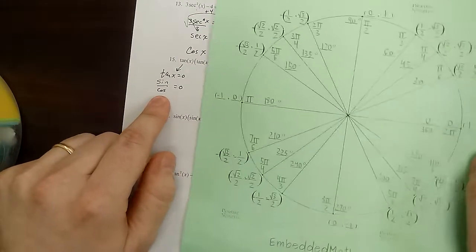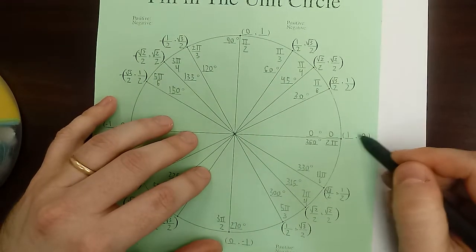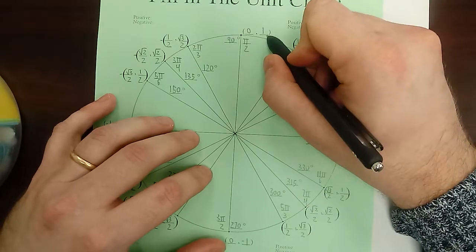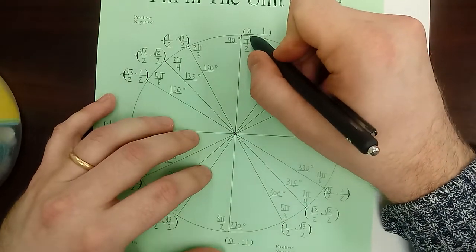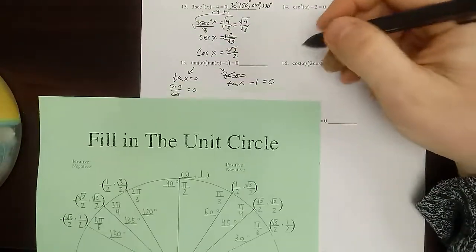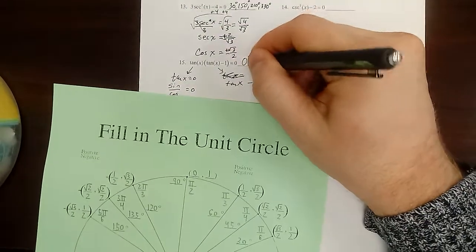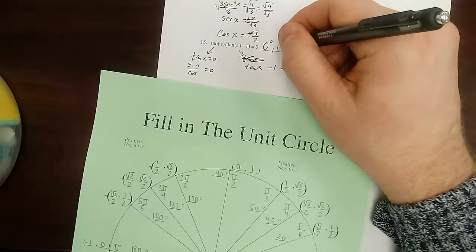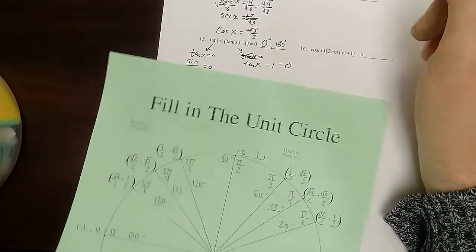Sine divided by cosine needs to be 0. 0 cut into 1 equal pieces is in fact 0. 1 cut up into 0 equal pieces does not make any sense. 0 divided by 1 is 0. And so 0 degrees is an answer. And 180 is the other answer. If you don't believe me, again, just double check in the calculator.